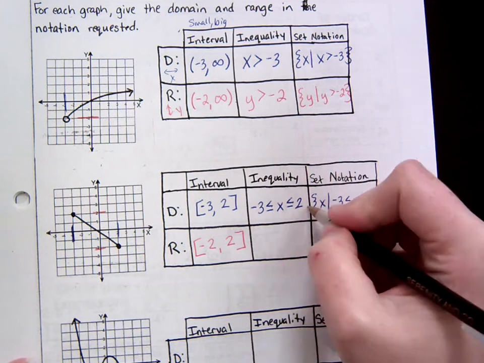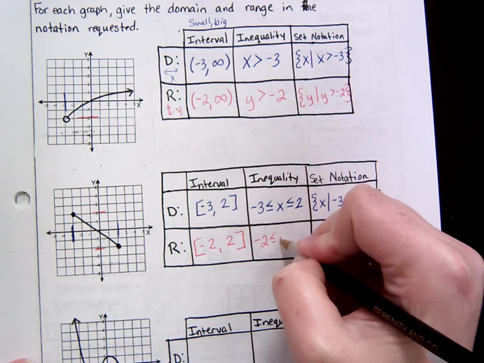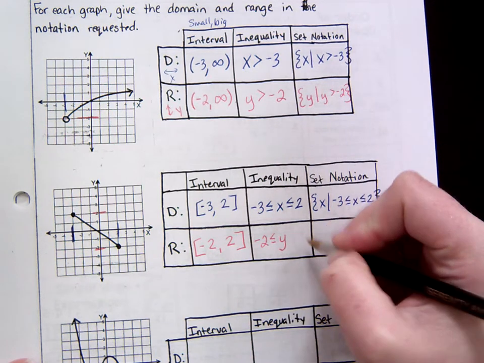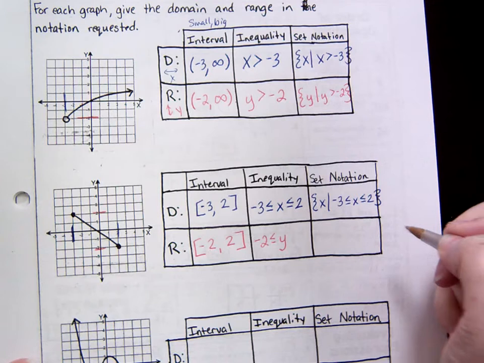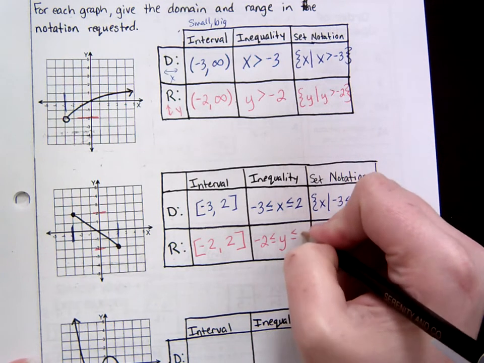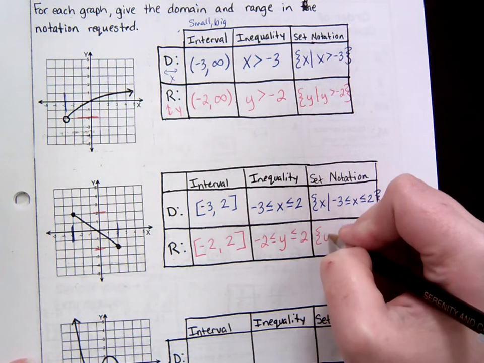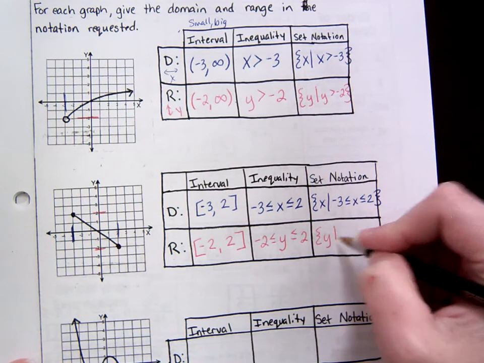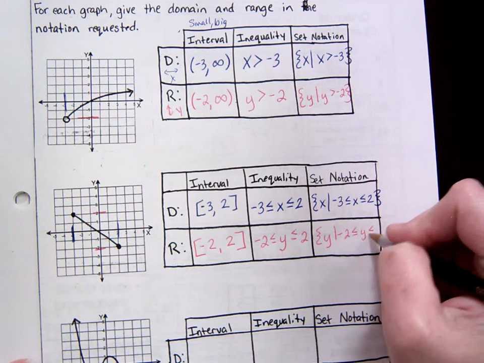On your inequality, it's negative 2 less than or equal to y. Be careful, a lot of students get so used to writing x they put an x here, but range is y, domain is x, is less than or equal to 2. Set notation, it's the set of y values such that negative 2 is less than or equal to y is less than or equal to 2.